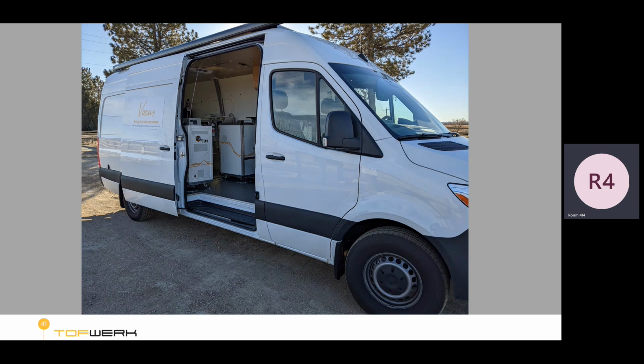a little squished. The pictures don't work. Yeah, maybe it's just pictures of Mercedes Sprinter vans at this center. Problematic.